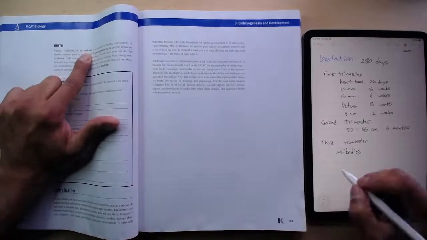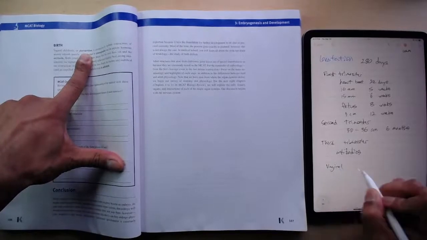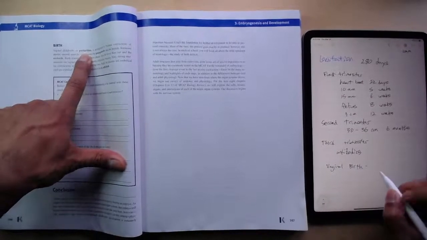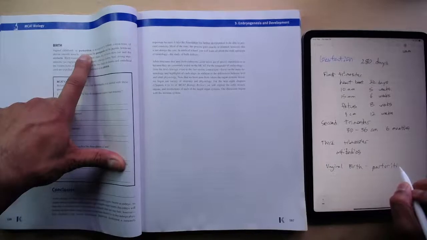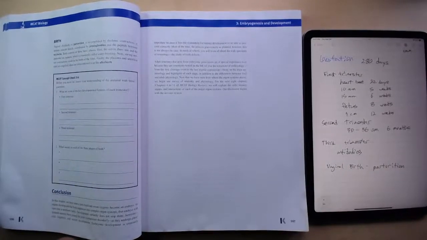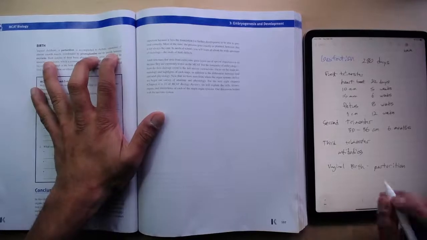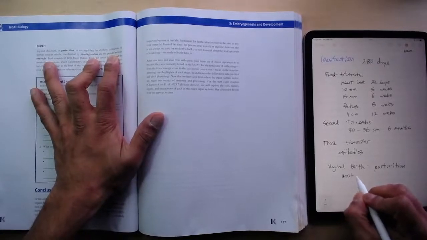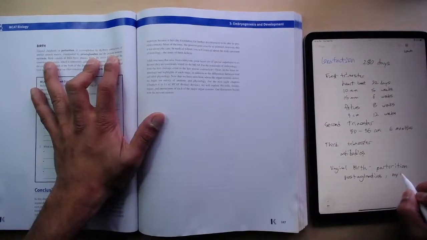Birth, vaginal childbirth, or parturition. Parturition is accomplished by rhythmic contractions of uterine smooth muscle coordinated by prostaglandins and the peptide hormone oxytocin. Birth consists of 3 basic phases.